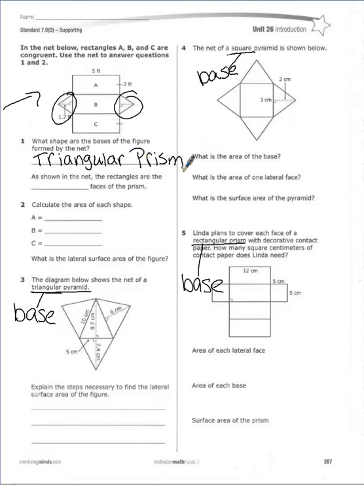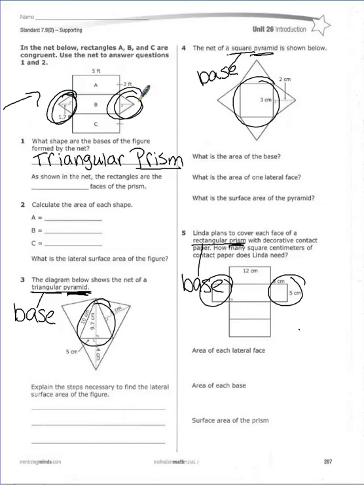Okay, prisms have 2 bases. Pyramids have only 1 base. Okay, this pyramid has 1 base. So this is a prism, and it has the 2 bases. And this is a prism, and it has those 2 bases.